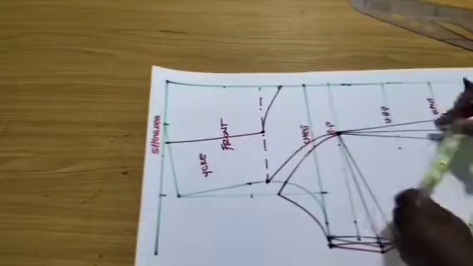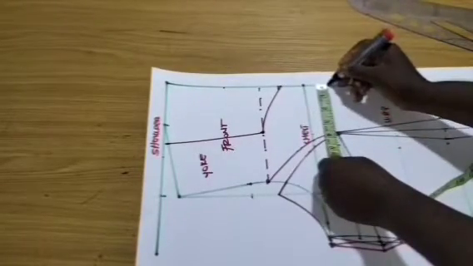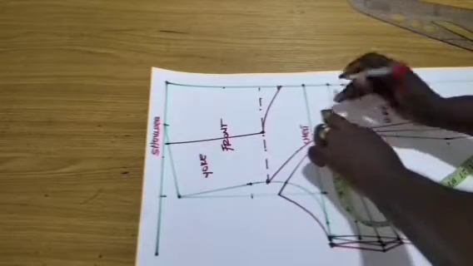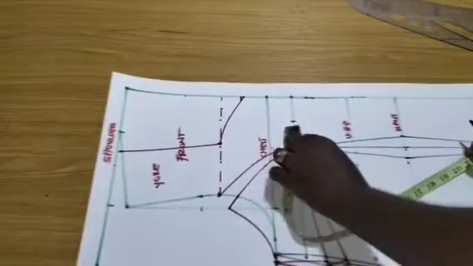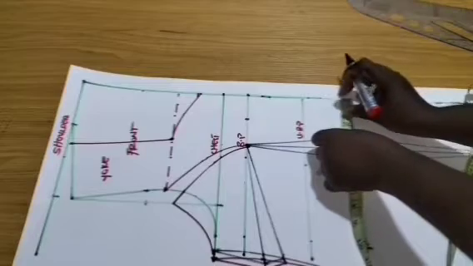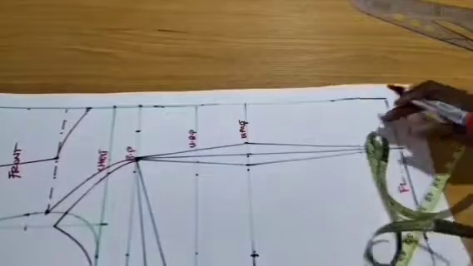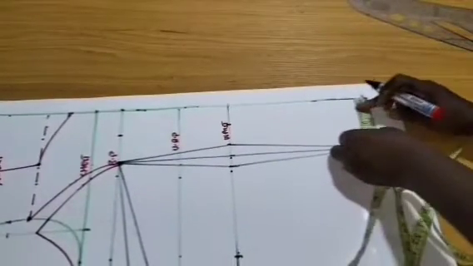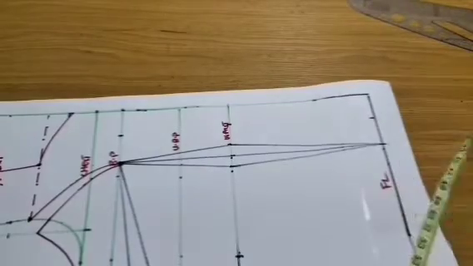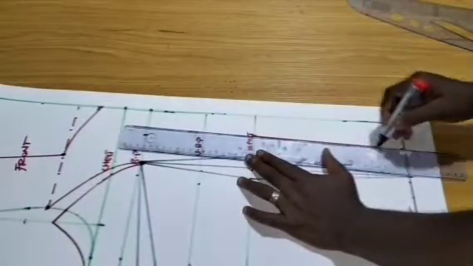Then after that, I'm going to come over to the bust point. From here, the center front to the bust point, I'll divide it by 2 and mark. From the waist, I'll divide it by 2 and mark. On the hem, I'll divide it by 2 and mark. So after that, I'll start to connect the points.